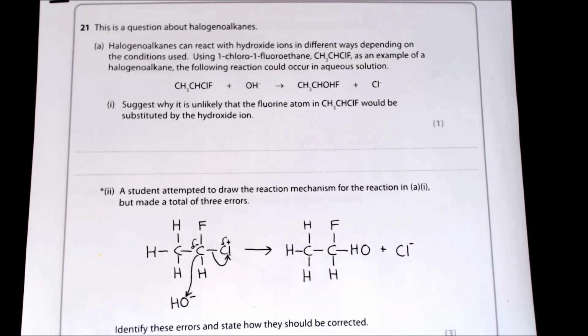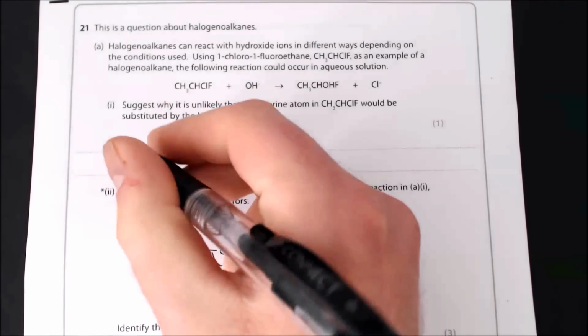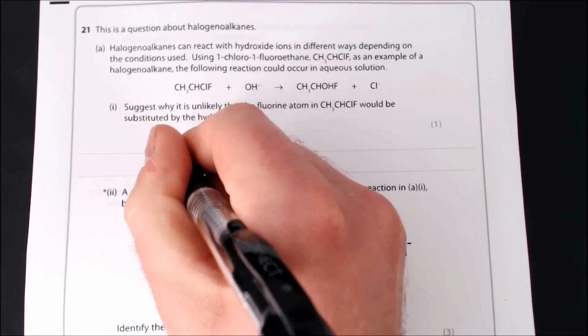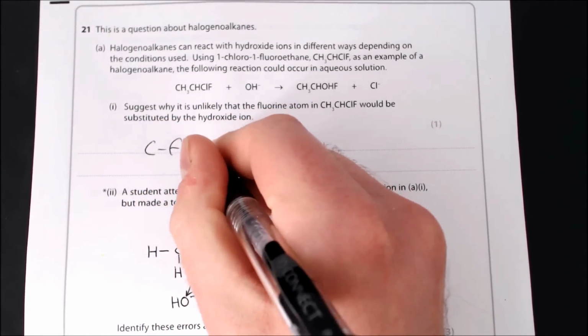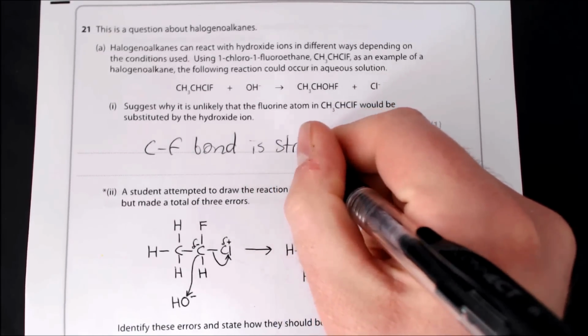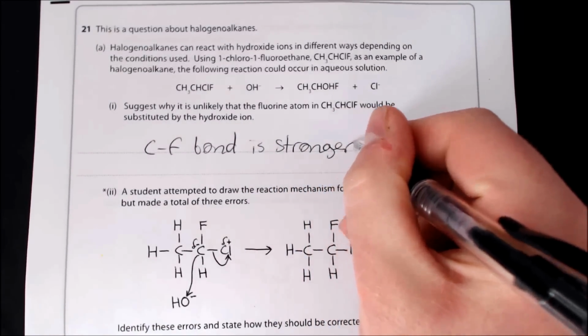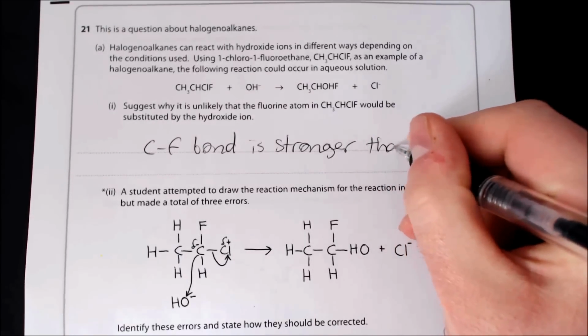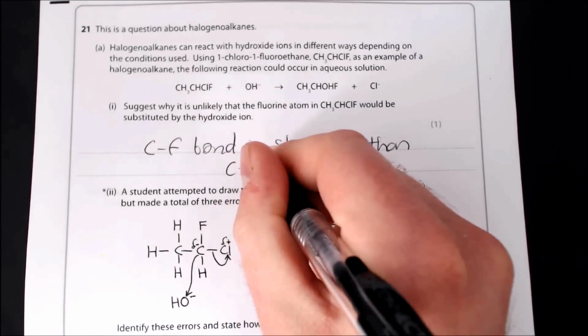Okay, so what we need to say here is that effectively the C-F bond is actually stronger than the C-OH bond, which is attempting to substitute it. So because it's a much stronger bond, it's very difficult for it to break and do that substitution reaction. So we're just going to put that there. So the C-F bond is stronger than C-OH bond.